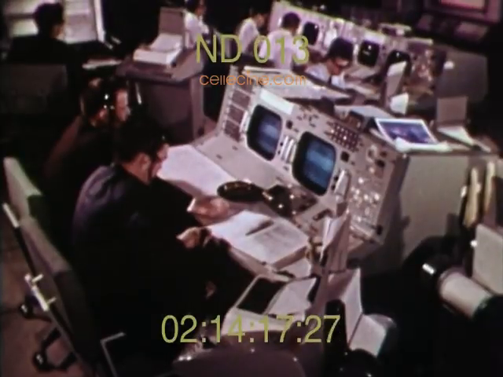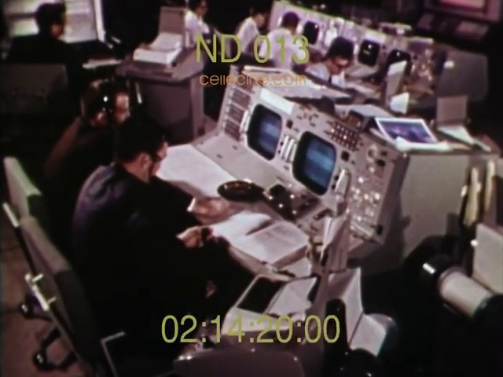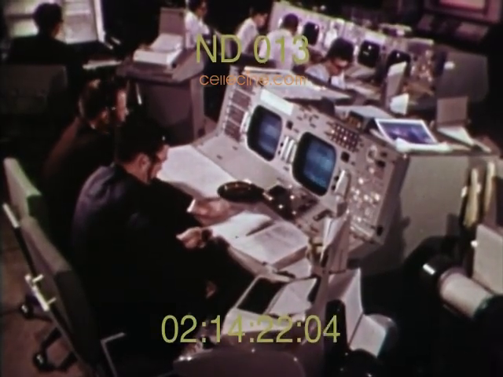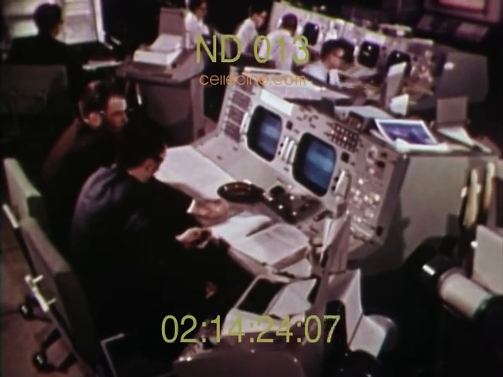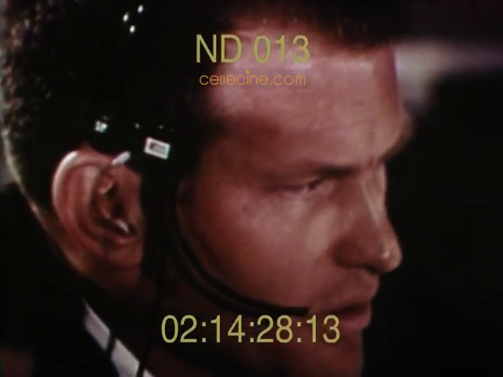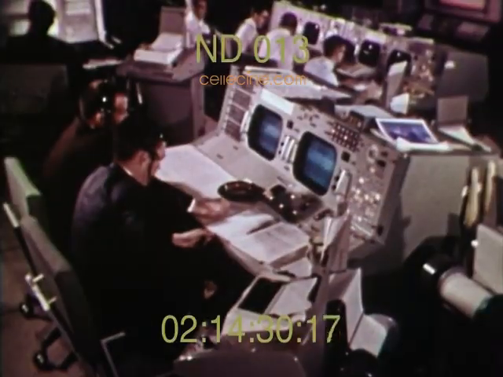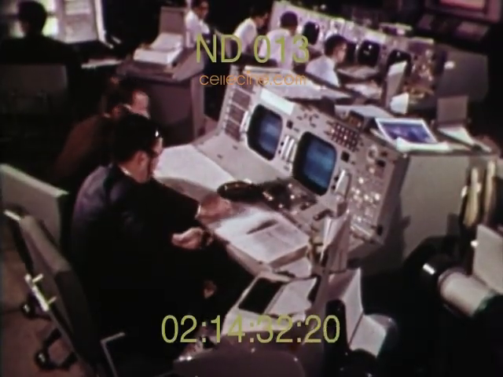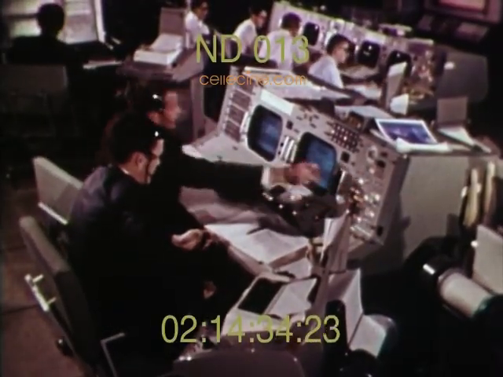Information is relayed to astronauts, recovery forces, launch personnel, experimenters, everyone concerned with the flight phase of the mission. Computers tell flight controllers what can be done. And this is just part of the job.